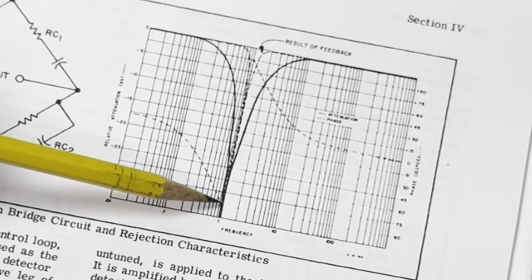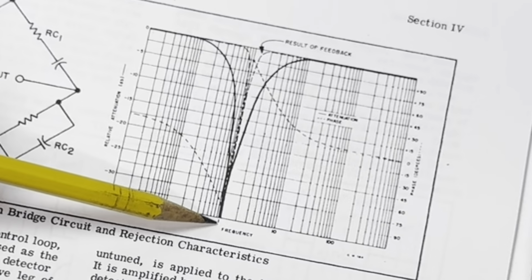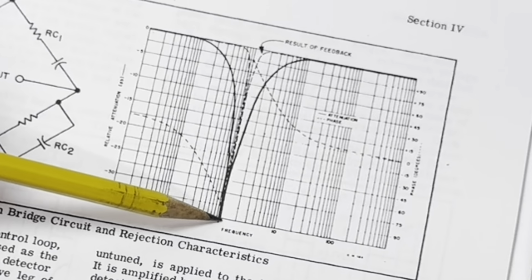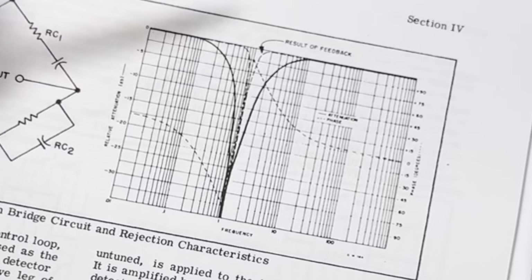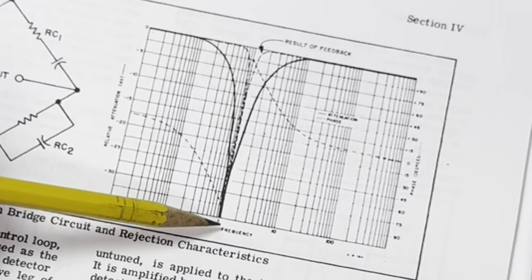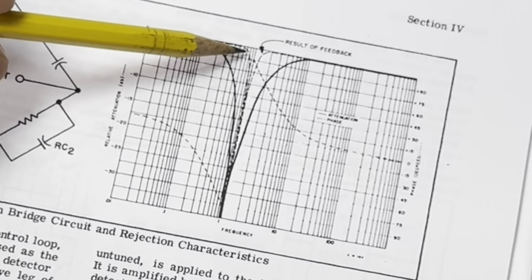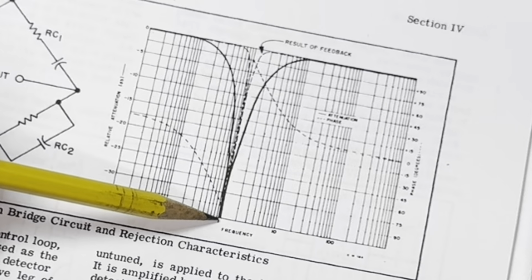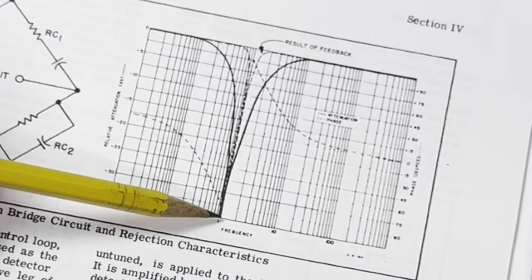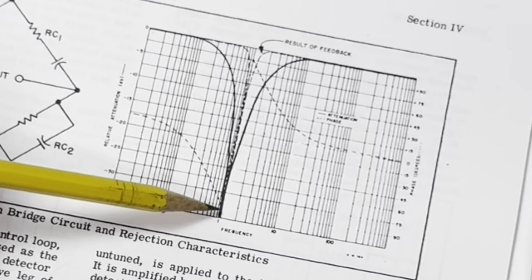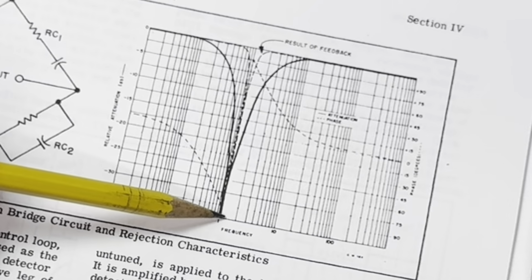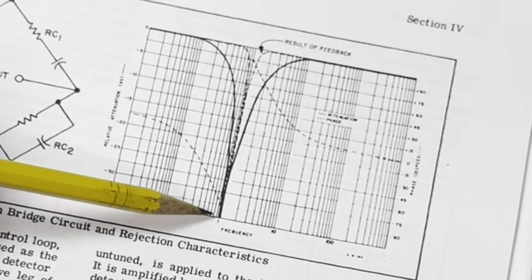And what we see here on the graph is at our fundamental frequency, we have a very deep notch. What that's going to do is, say our fundamental frequency is 1 kilohertz, when we pass a 1 kilohertz signal through this notch filter, it's going to have a heavy rejection at 1 kilohertz, which means it's going to take whatever components of that signal are at the 1 kilohertz frequency and attenuate those heavily.